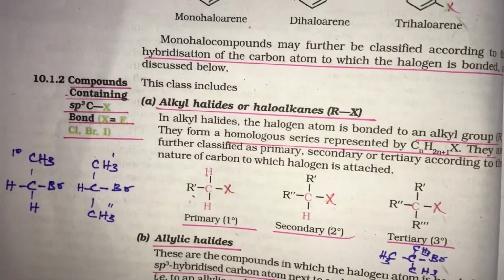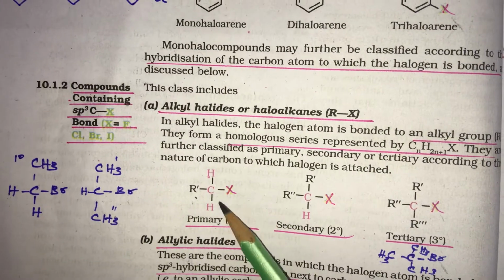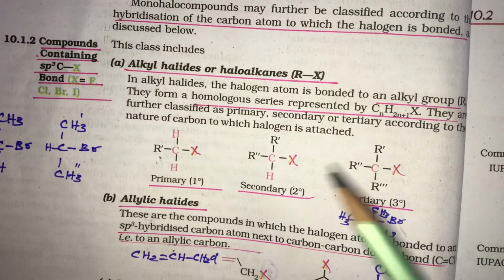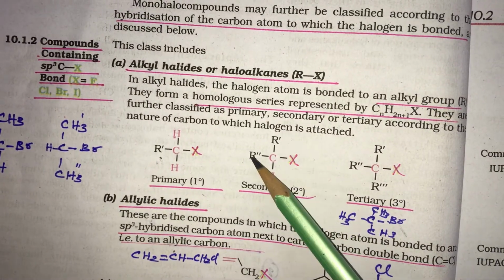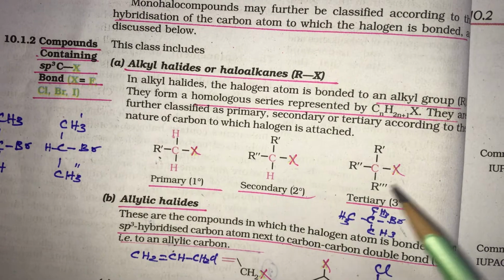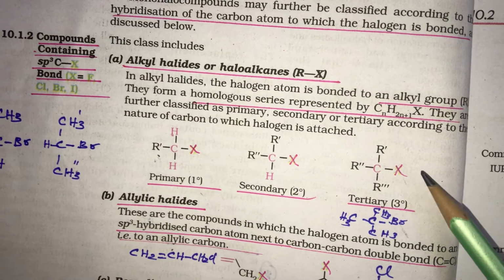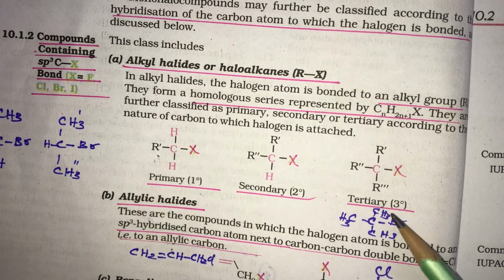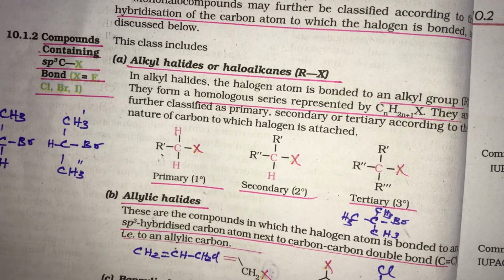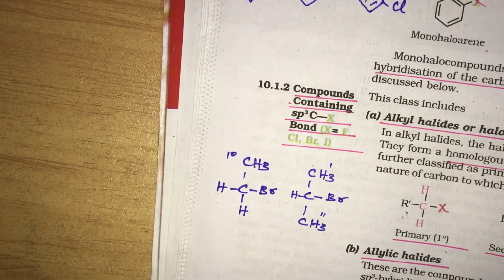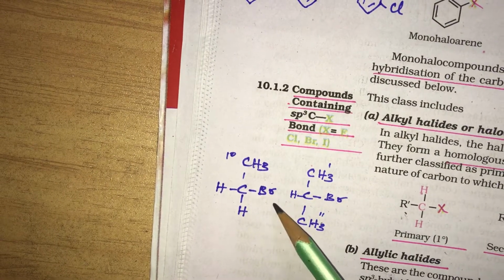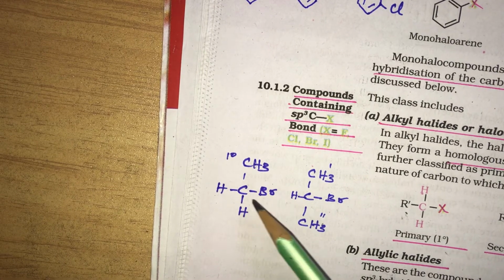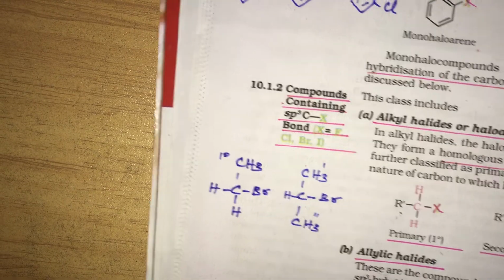Primary alkyl halides are where the halogen is attached to a carbon atom to which only one alkyl group is attached. The secondary alkyl halide is where the halogen is attached to a carbon atom to which two alkyl groups are attached. Tertiary alkyl halide, where the halogen is attached to a carbon atom to which three alkyl groups are present. An example of a 1 degree or primary alkyl halide is CH3CH2Br, where the bromine is attached to a carbon to which only one methyl group is present, ethyl bromide or bromoethane.